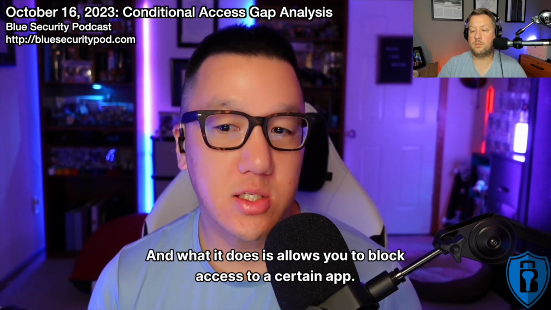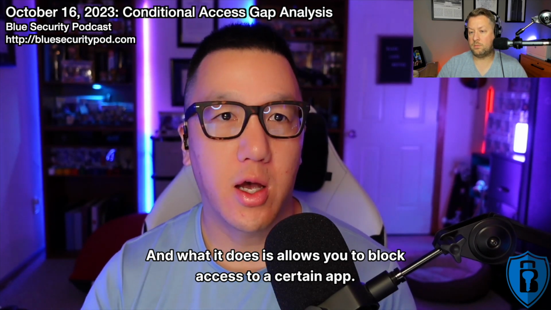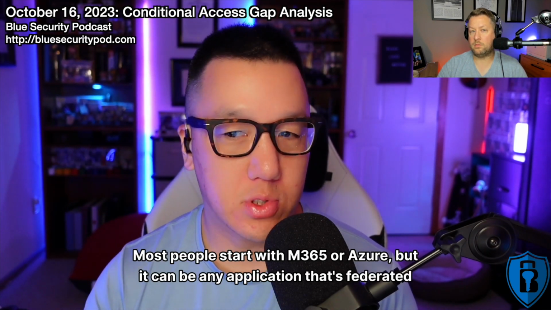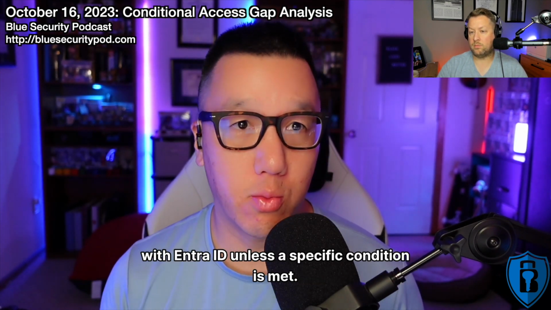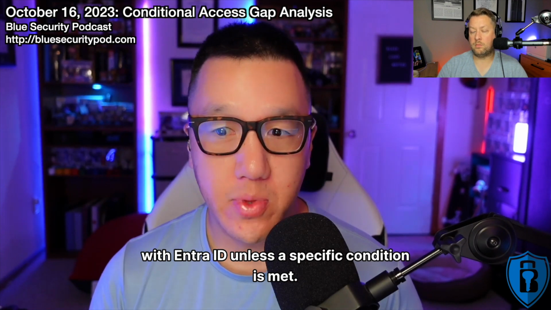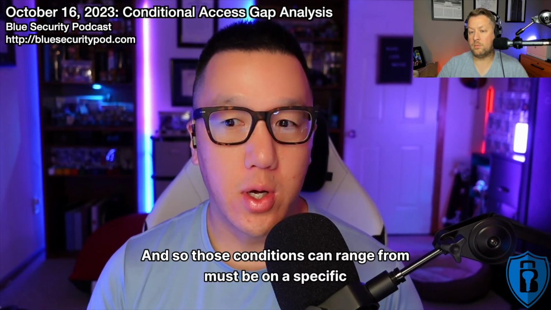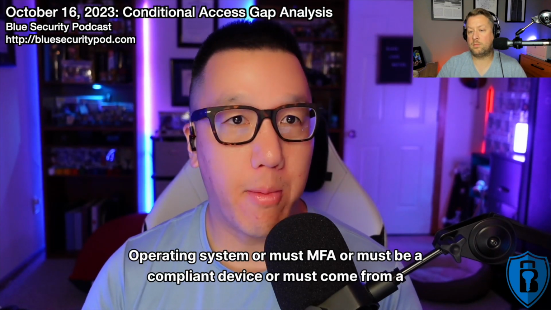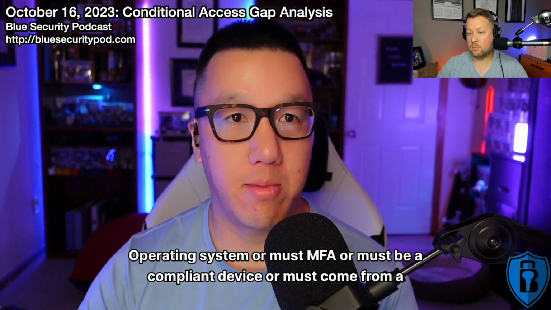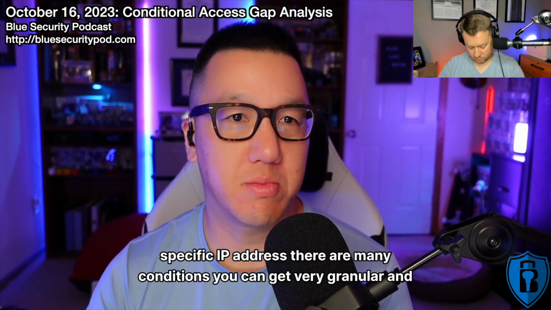What it does is allow you to block access to a certain app. Most people start with M365 or Azure, but it can be any application that's federated with Entra ID, unless a specific condition is met. Those conditions can range from must be on a specific operating system, or must MFA, or must be a compliant device, or must come from a specific IP address.